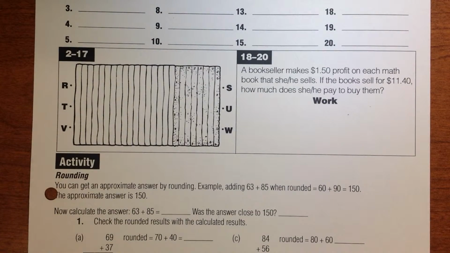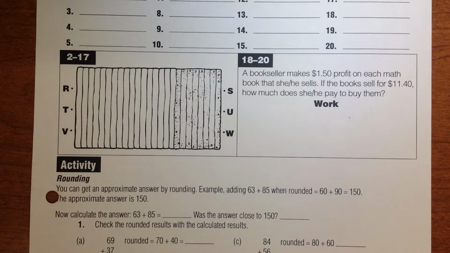Does this question ask us, question 18, does this ask us to A, how much does a book sell for? Does it ask us to find B, how much profit does a bookseller make? Or C, how much does a bookseller pay to buy a book?